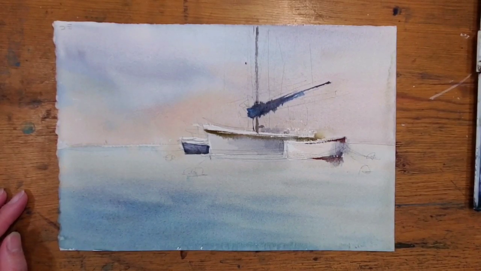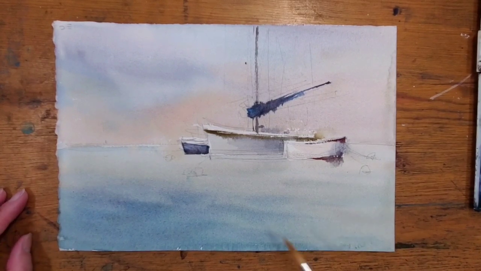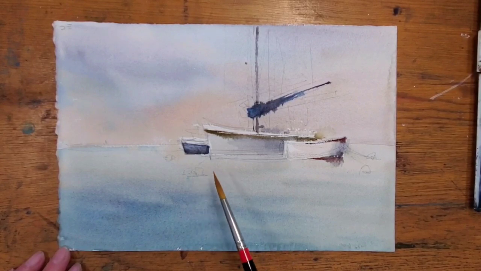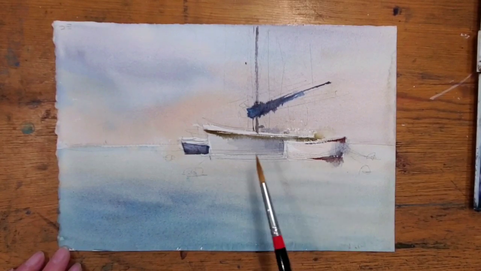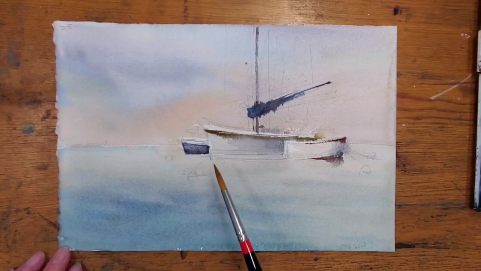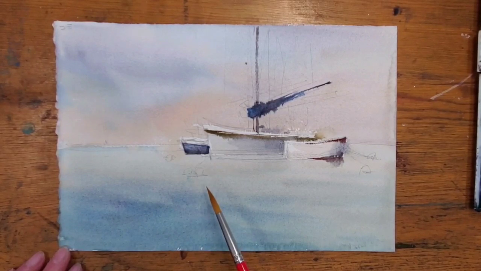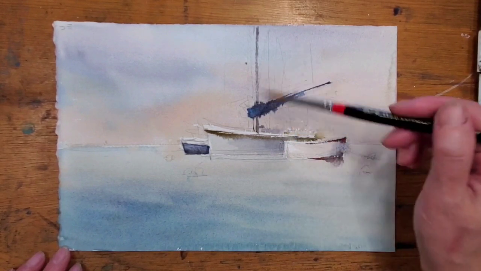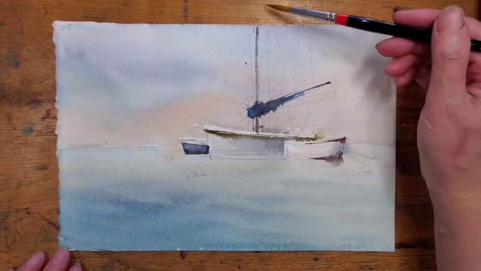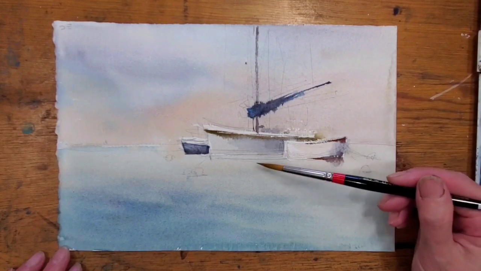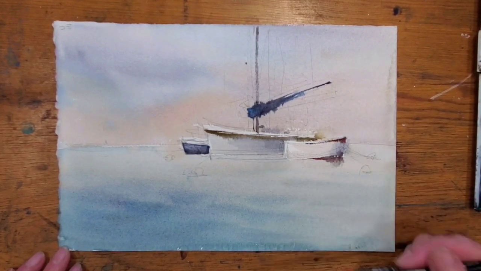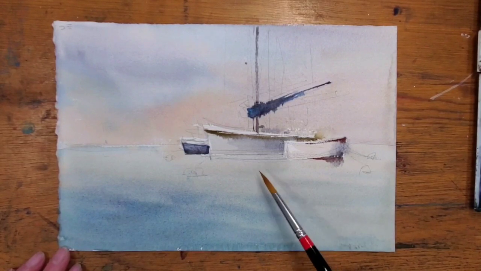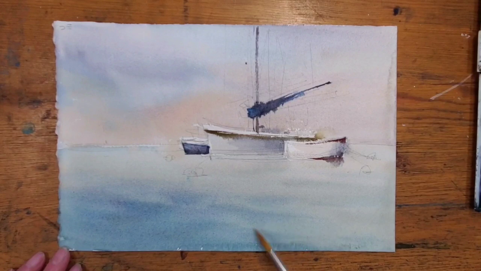So it's similar. So here is the boat, and I'm just halfway through. I want to show you how I'm going to add the reflections. The key for adding a reflection is that everything is like a mirror image. So you see the sail goes up, then in the reflection, it goes straight down. Of course, then you will have the surface ripples, and they break up that straight line.